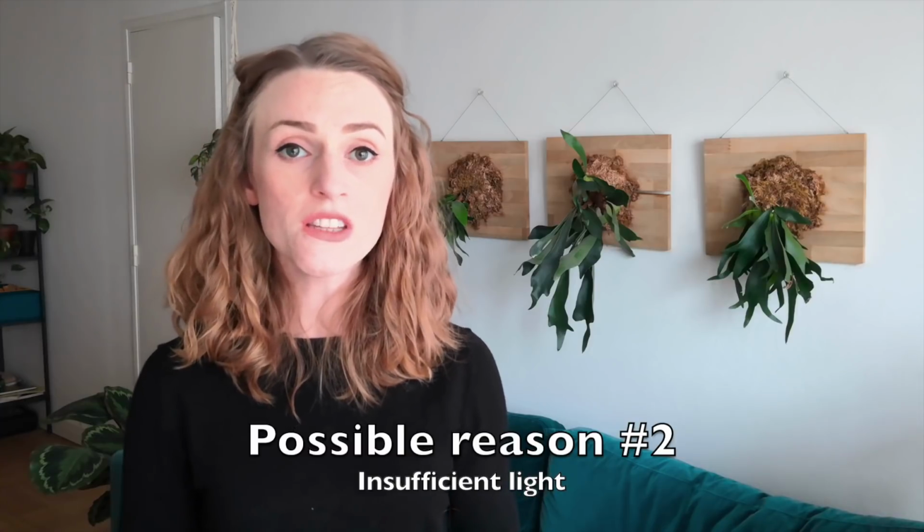Another reason that your leaves might be dropping is that the plant doesn't get enough light, especially if it's etiolated looking.